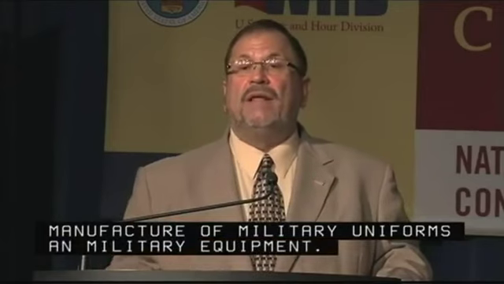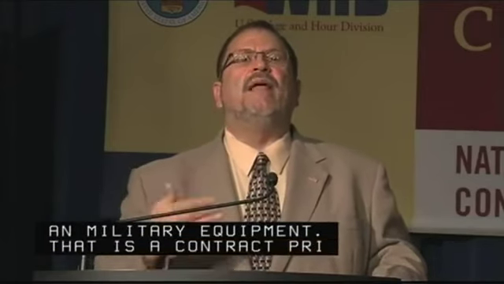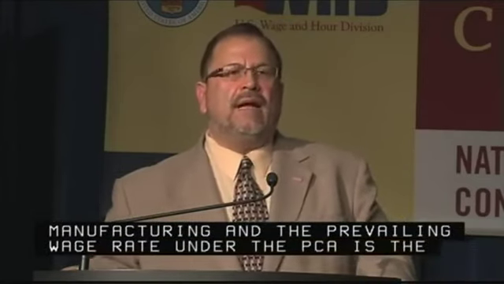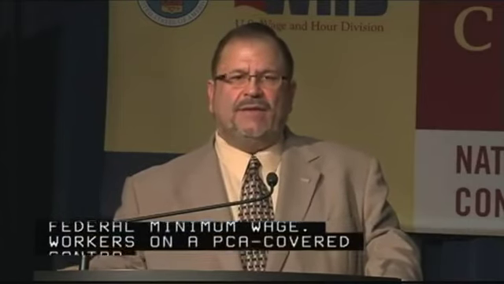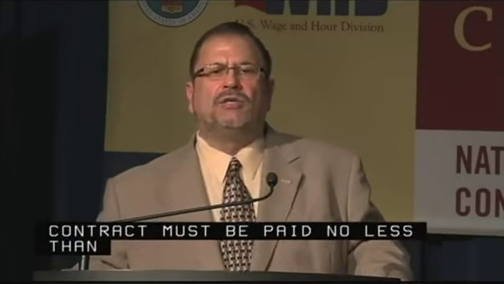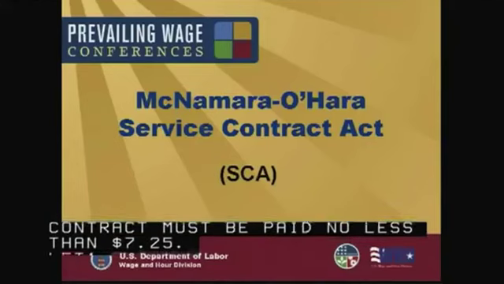The PCA, typically we see PCA contracts now for the manufacture of military uniforms and military equipment. That's a contract that's primarily for manufacturing, and the prevailing wage rate under the PCA is the federal minimum wage. So workers on a PCA covered contract must be paid no less than $7.25.